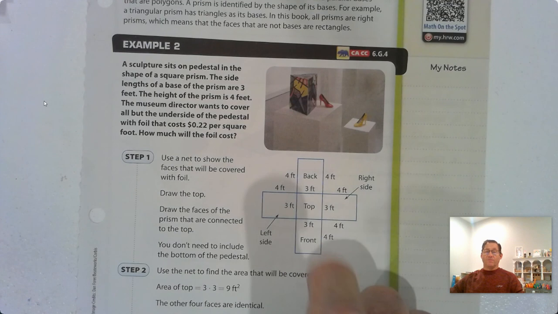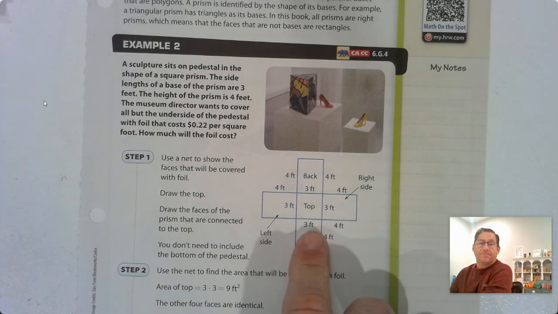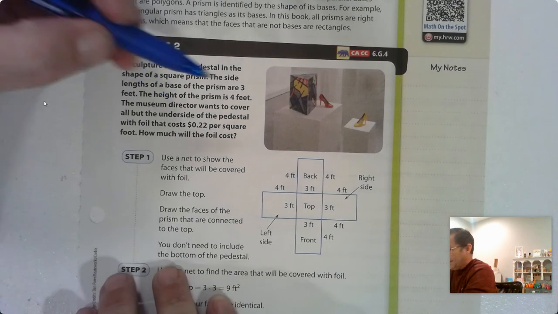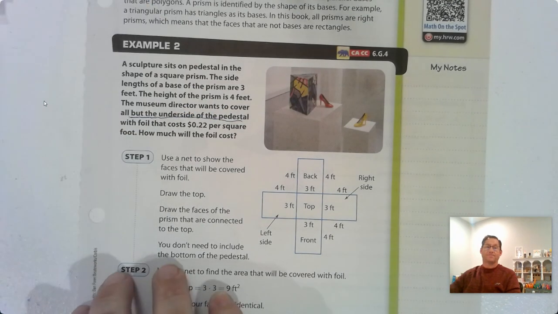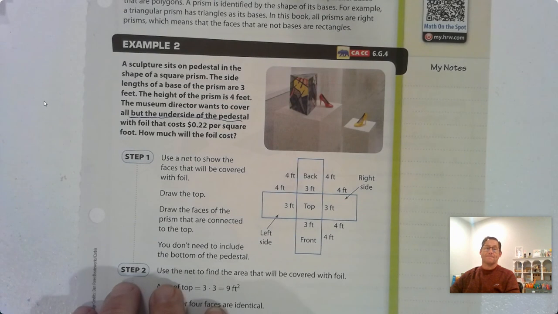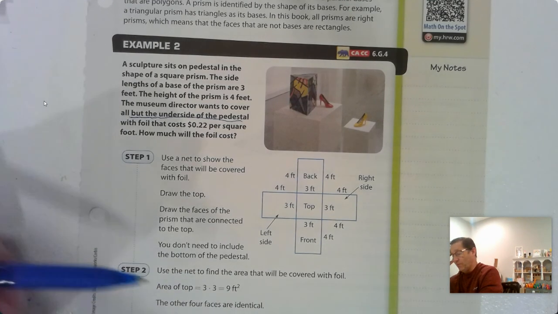So there would be one more side here if we were unfolding it and doing it all. So that's why there's only 5 sides here. Okay, because it says all but the underside. A square prism, another word for a square prism is a cube. All right, so use the net to find the area that will be covered with foil.